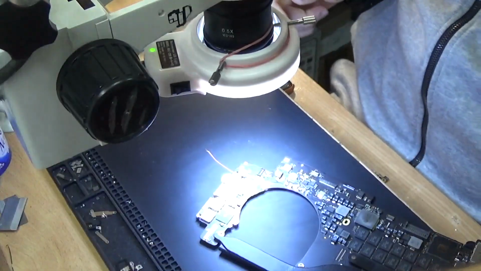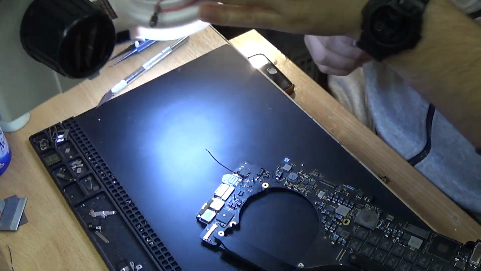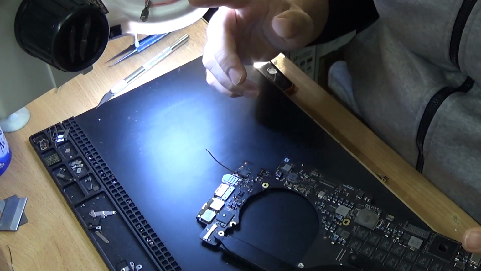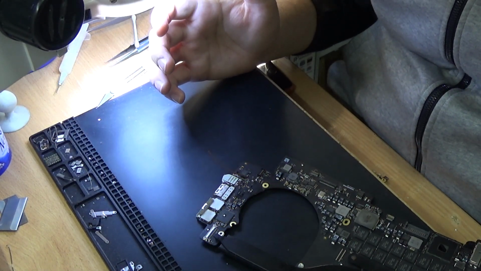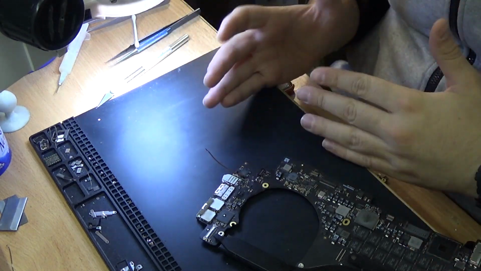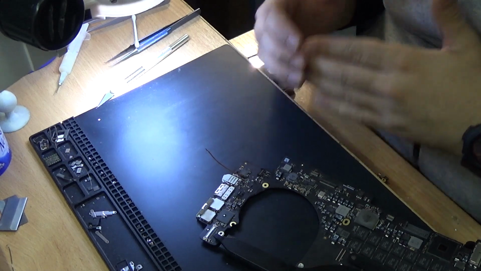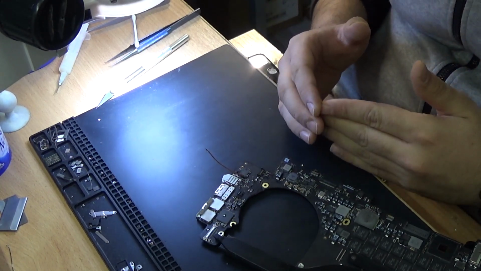But at least now you know how to do this kind of troubleshooting, so you can know where it's shorted, how you find the short, and how you determine where the short is exactly.